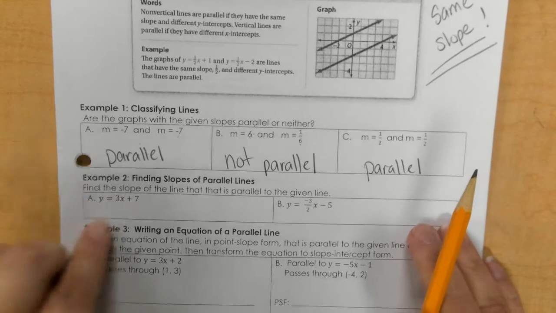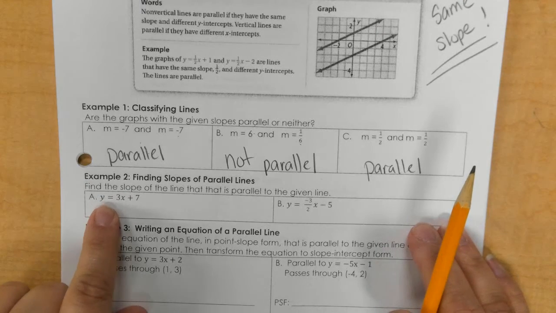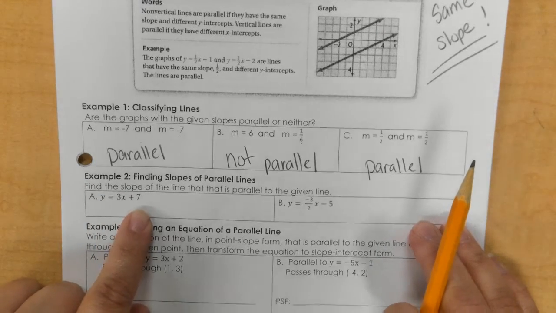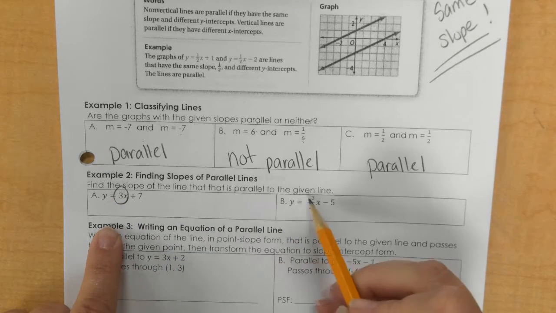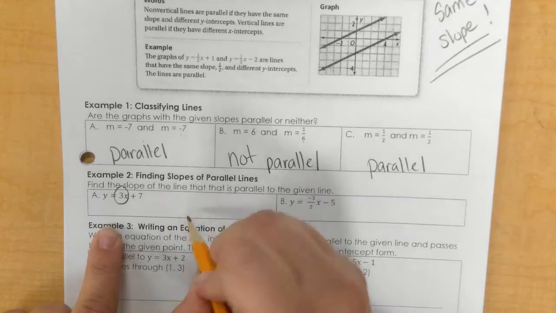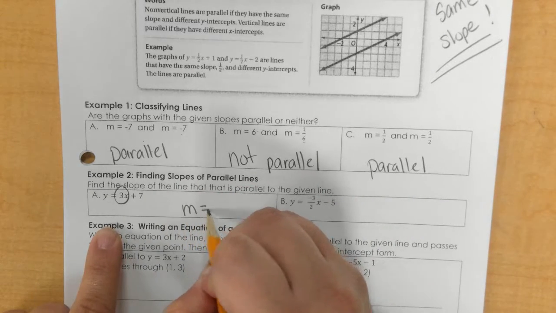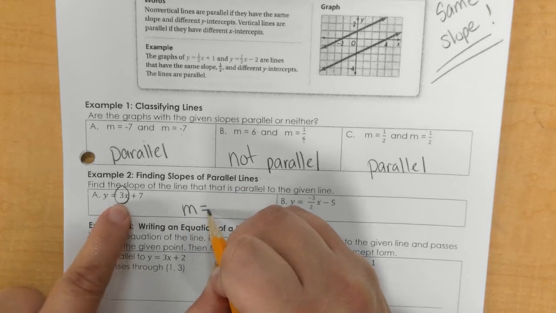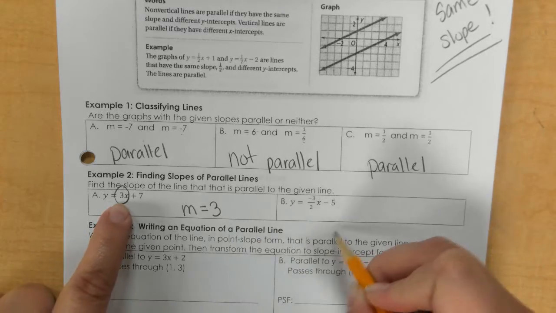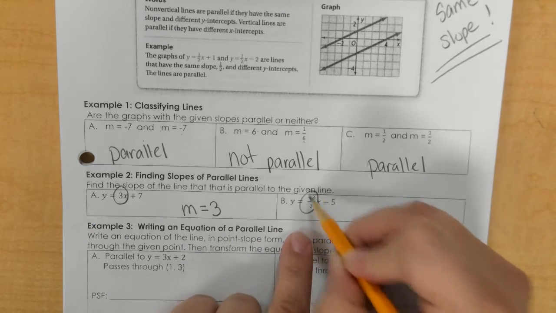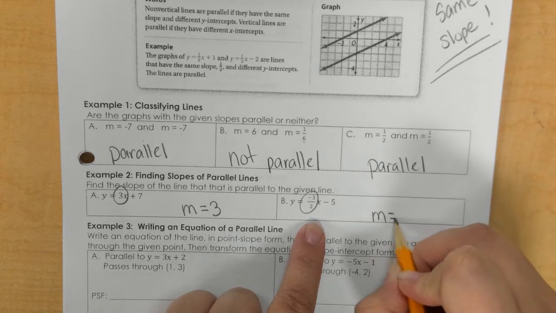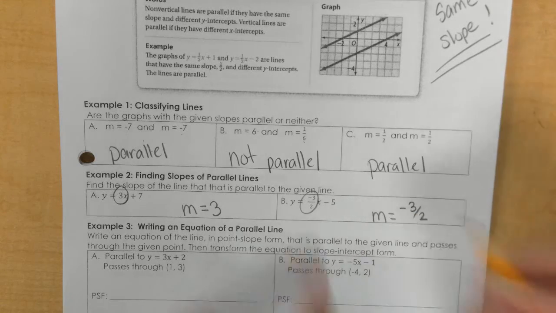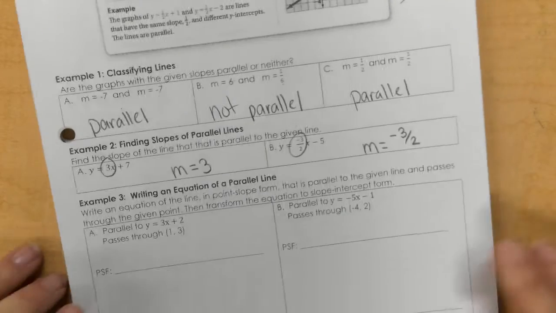For example 2, we look at the equation y = 3x + 7, and we find our slope, which is 3. It says find the slope of the line that is parallel to the given line. So if I wanted to draw a new line, I know that my new line has to have the same slope, which is 3. In part B, if I look at my slope, -3 over 2, for my new slope it has to be the exact same since they're parallel.